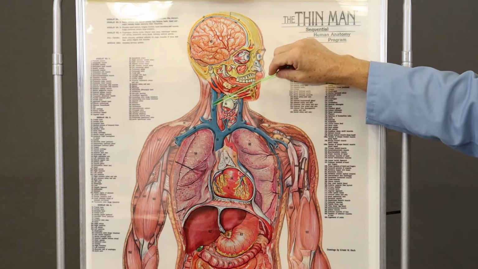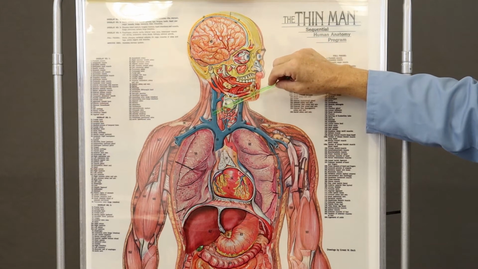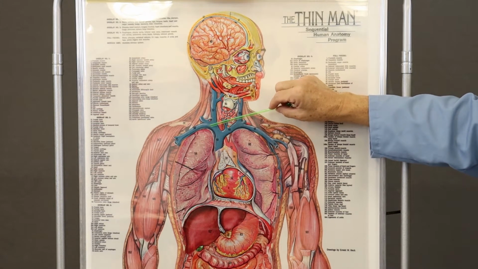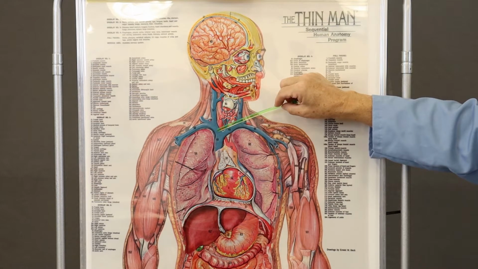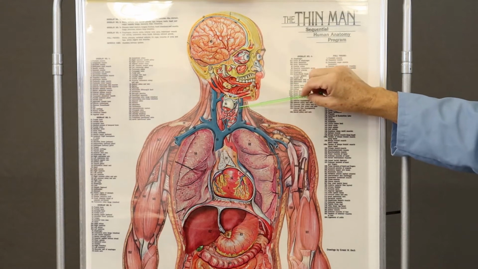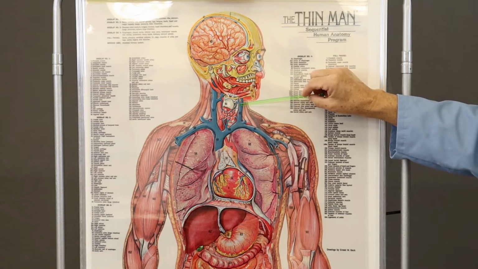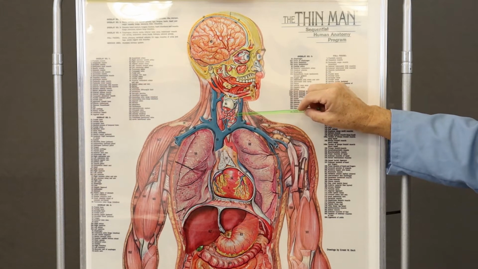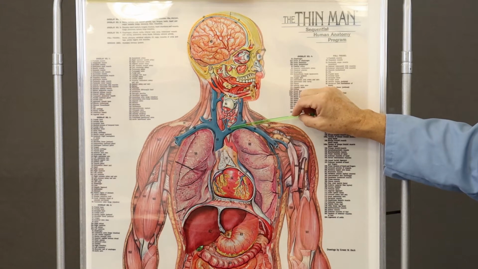The internal jugular veins join with the subclavian veins to form the brachiocephalic veins.